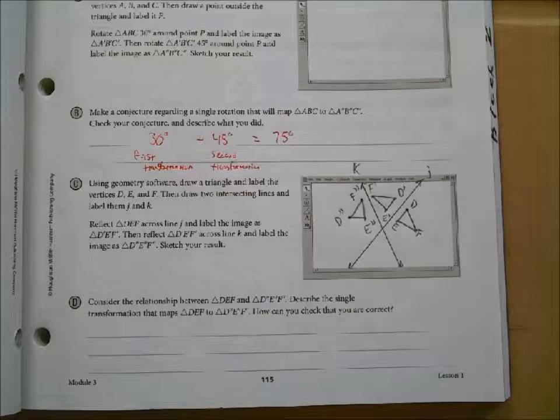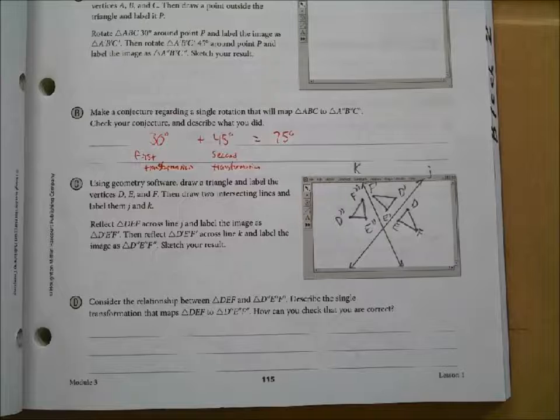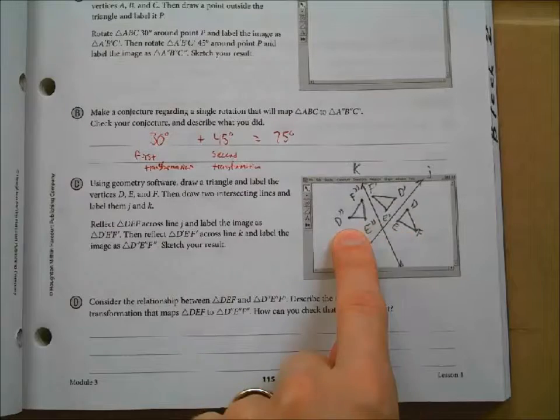So once you've got that double reflection there, we're going to ask a very similar question to what we did before in letter A. Brandon answered for us that rather than doing two rotations about that same point P, we could just combine the two rotations, the 30 degrees and the 45 degrees, and do a single rotation of 75 degrees. Here, we're doing a double reflection over the lines J and K. Is there a single transformation that we could use to take triangle DEF to triangle D prime prime, E prime prime, F prime prime? Olivia, what do you say?